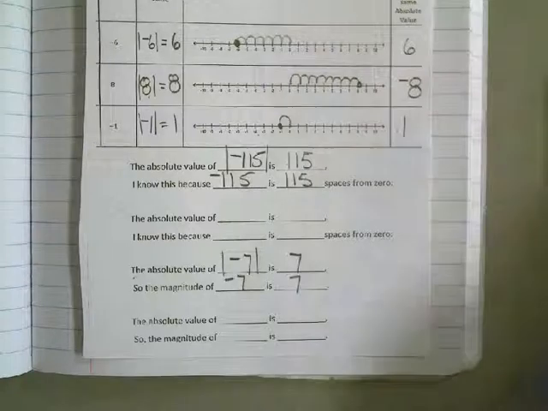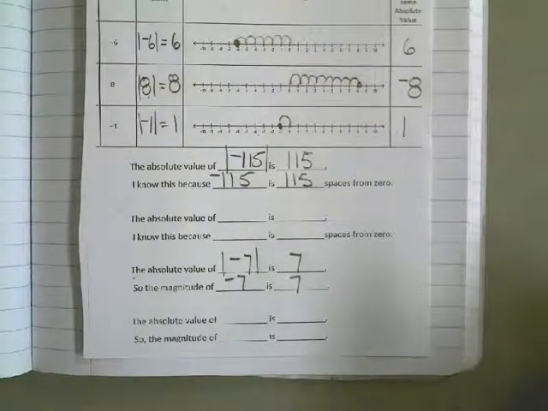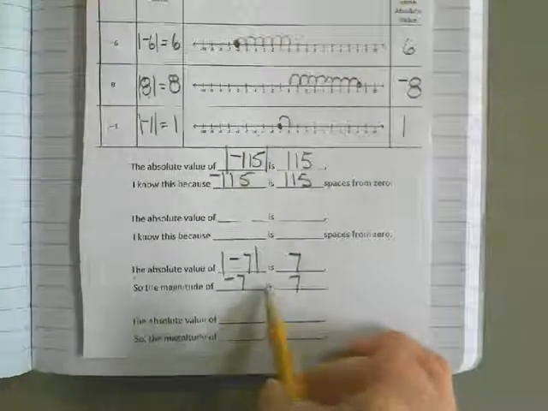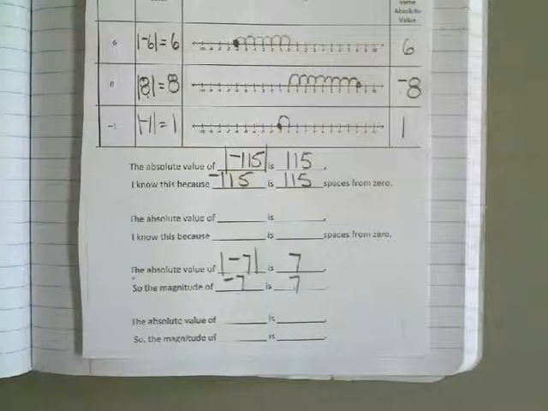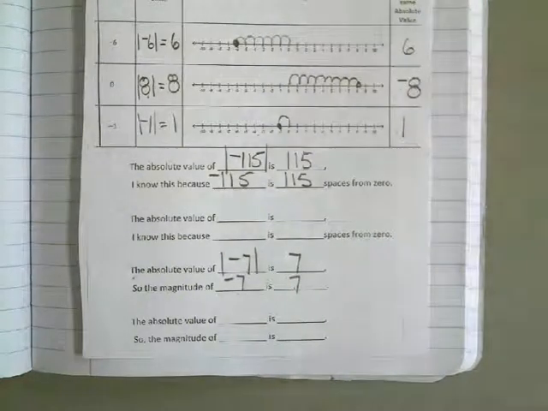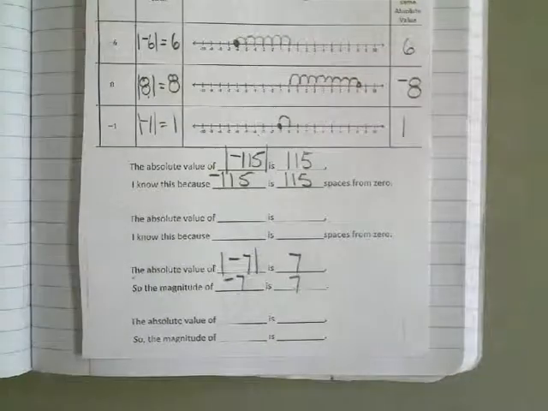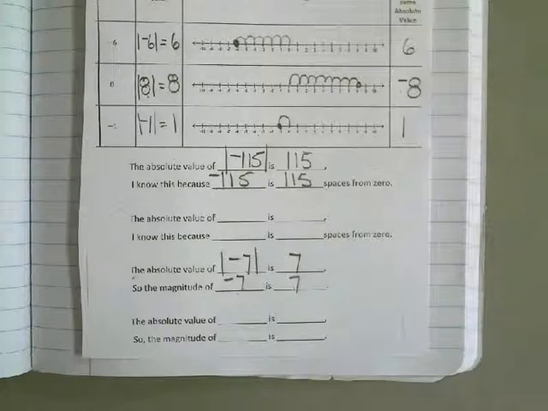What do you mean? You said so the magnitude of -7 is 7. Okay? Magnitude, for our purposes, magnitude and absolute value are pretty close to the same thing. So that's it. Does anyone have any questions? That's it.